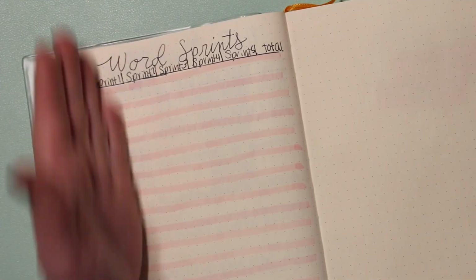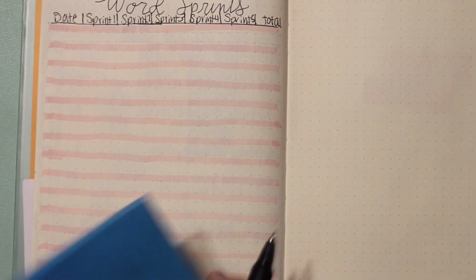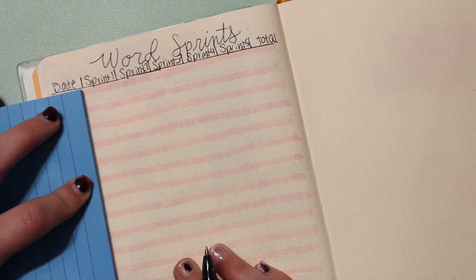Okay, now I need to do vertical lines this way. And using this time.